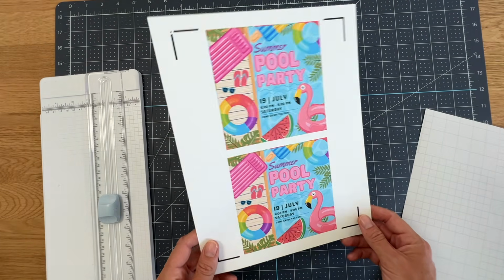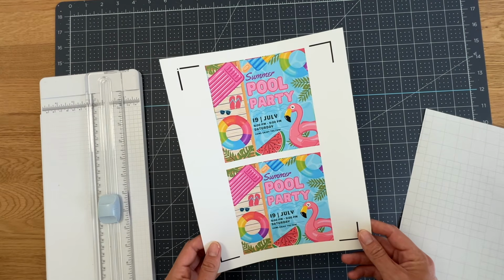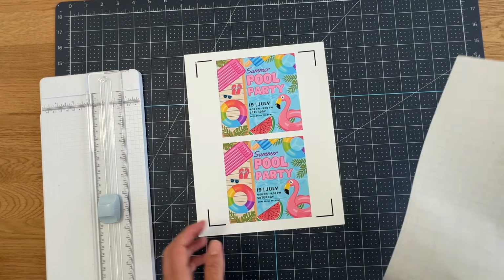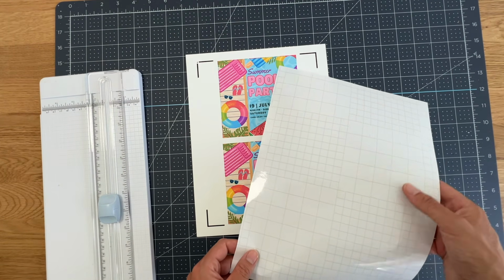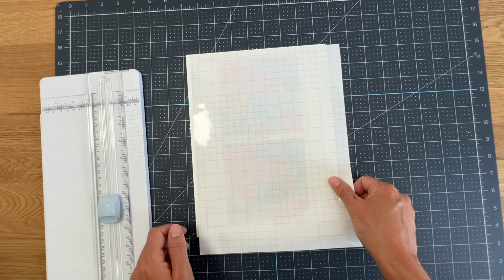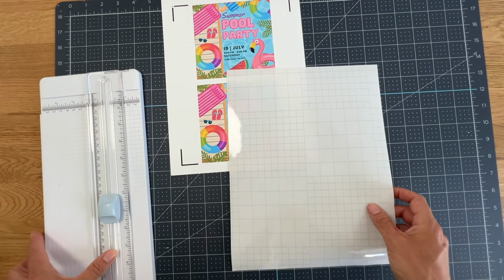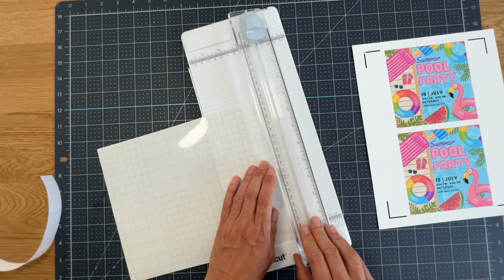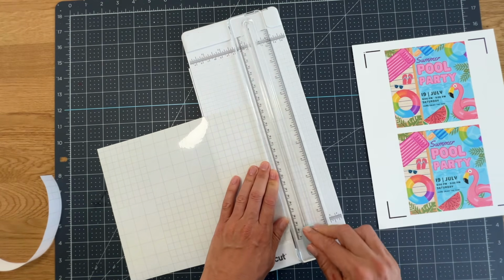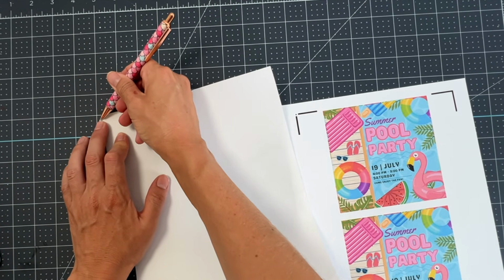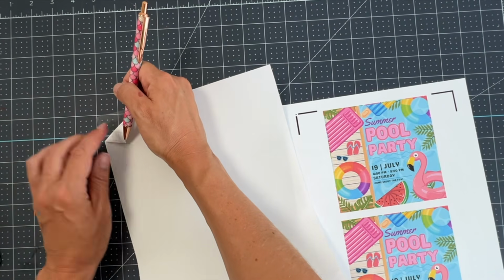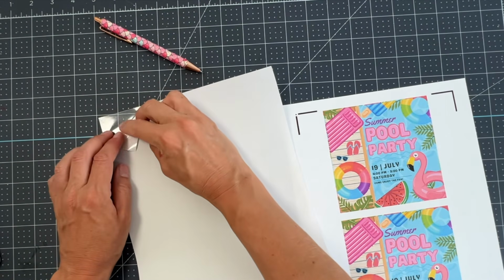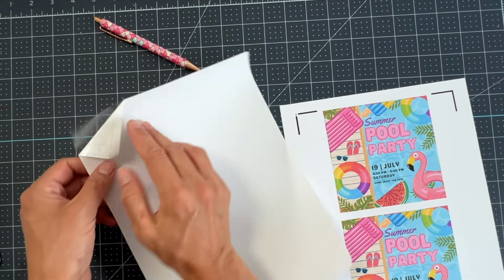So here are our invitations all printed out. You don't have to laminate these if you don't want to, but I am going to use a self-laminating sheet right here. It's slightly bigger than my page, so I'm just going to trim it down just a little bit. Then we can take a weeding pen and peel the back corner of our self-laminating sheet and just fold that corner back, put a nice crease there.